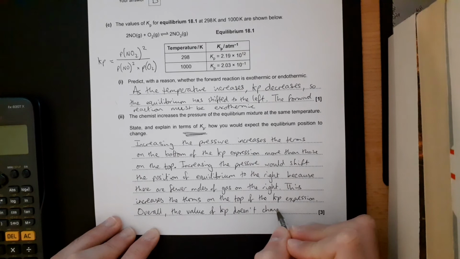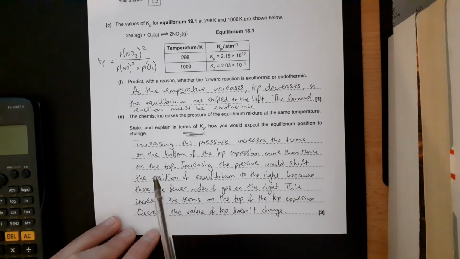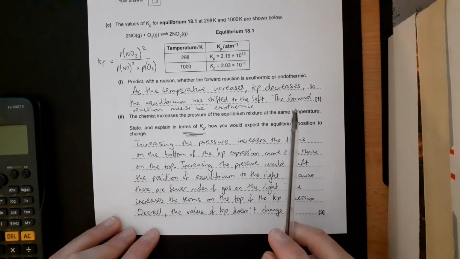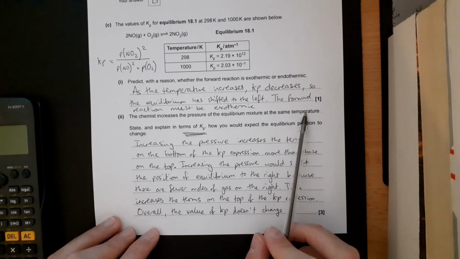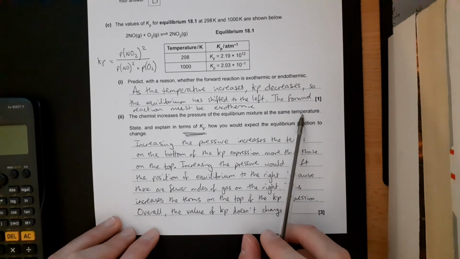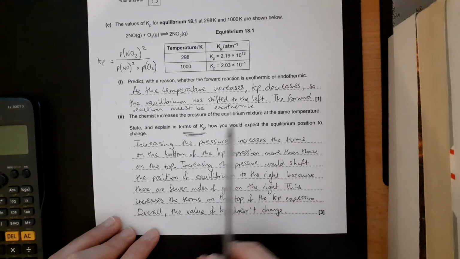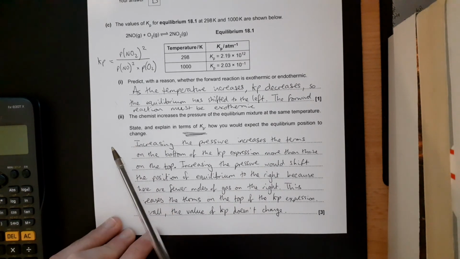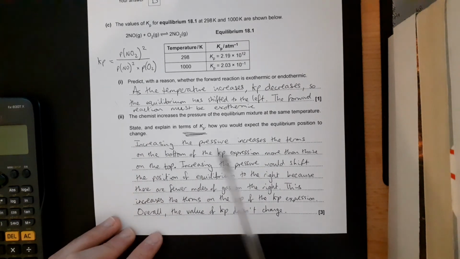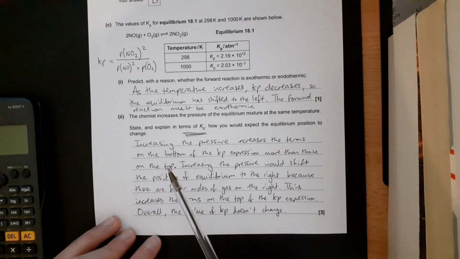And that shouldn't be a surprise to us, right? Because equilibrium constants, remember, are only affected by temperature, and we're keeping it at the same temperature. Okay, so nothing is going to change the value of the equilibrium constant other than the temperature. This is a bit of an awkward question. It's always 3 marks. Hopefully you can see where you get your 3 marks from.